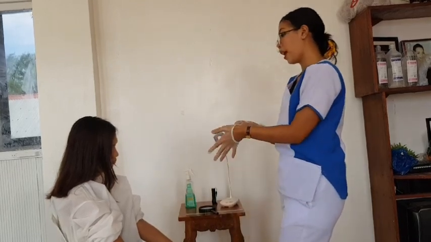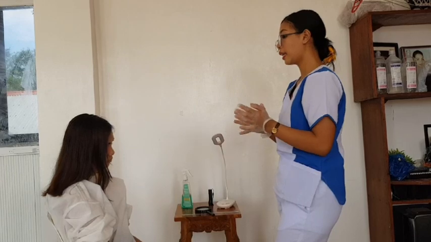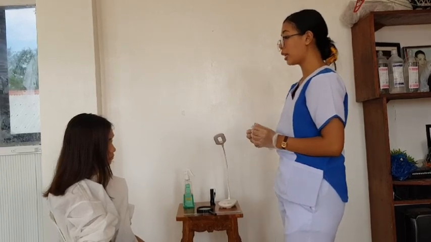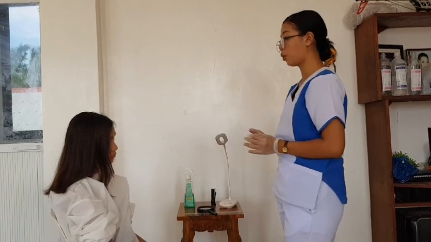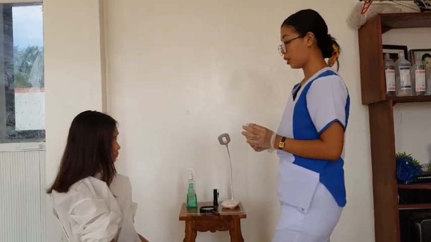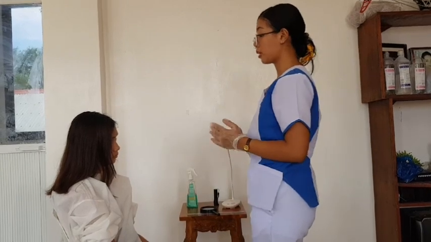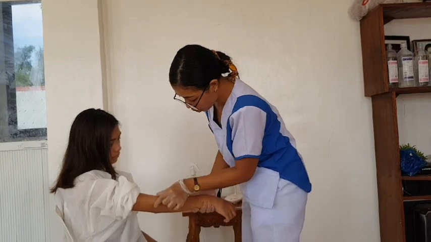Okay, so I observe that your skin is warm and hindi naman dry yung skin nyo at hindi naman oily at moist lang siya, and that's good to know, no? So next, I'll be assessing the turgor of your skin. So ipipinch ko lang, ma'am, yung skin nyo. I have to pinch this.